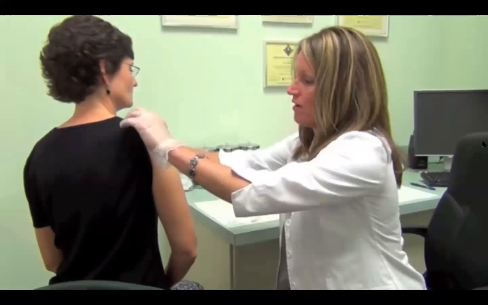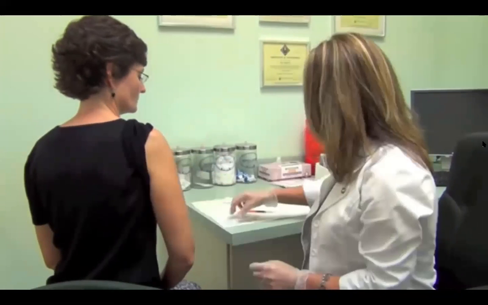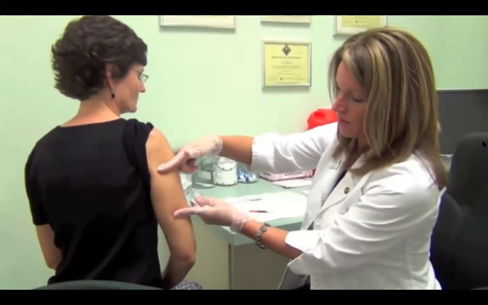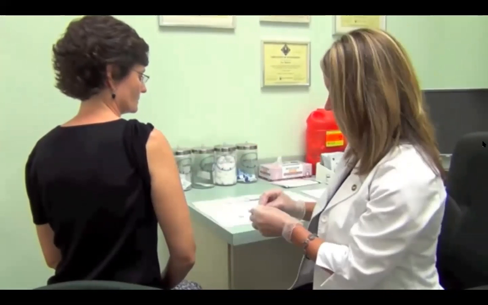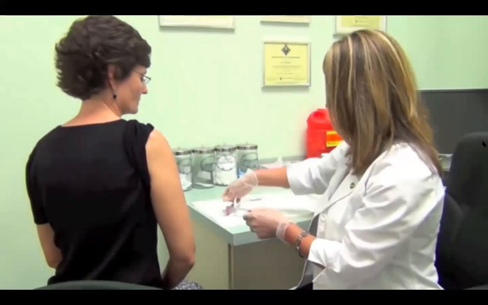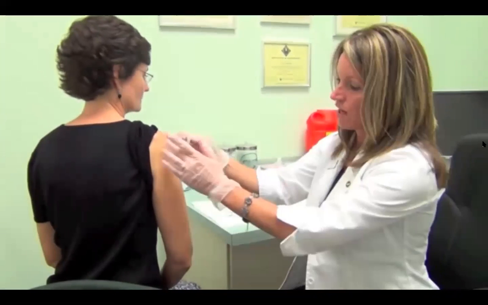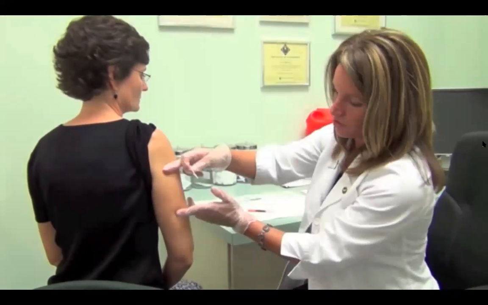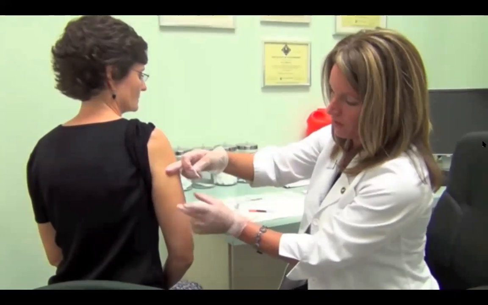So we'll have her just have her sleeve rolled up, and we are going to inject in the back side of her arm here. So typically in the area around this area, okay? The idea is that you do not want to get it into the muscle. So when in doubt, you can always just kind of look at the muscle, which is usually the deltoid muscle here, and you would want to inject in the area right below that on the back side of the arm.